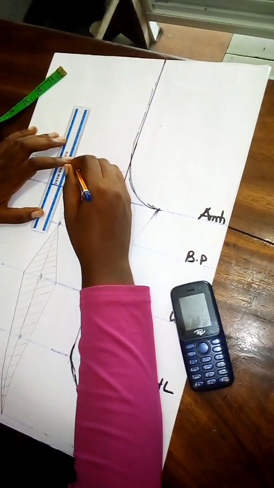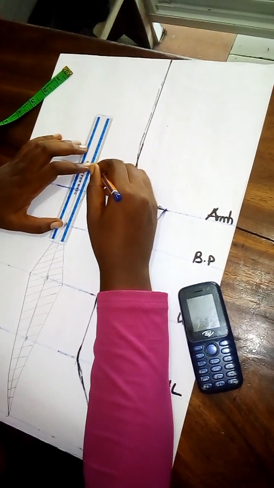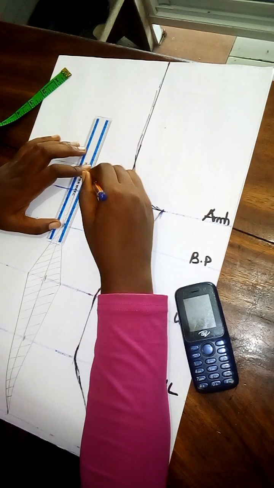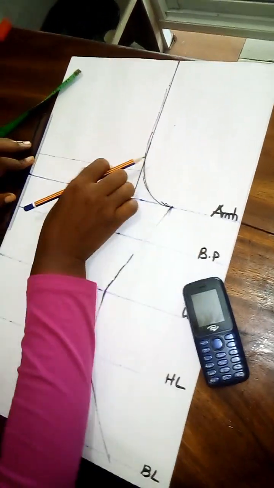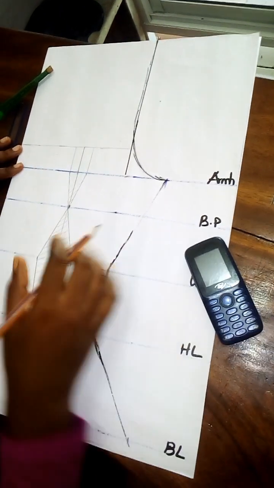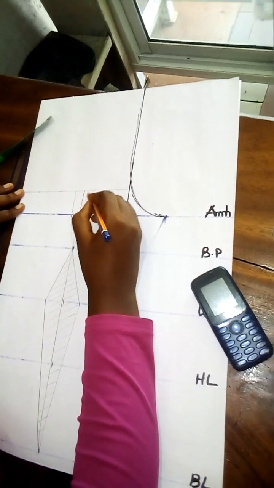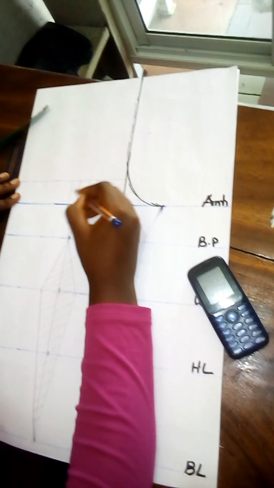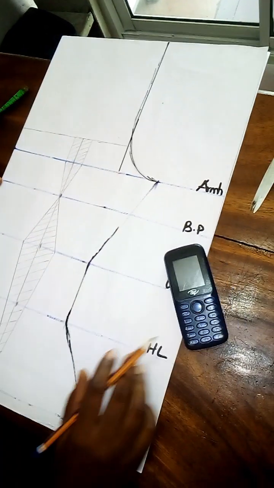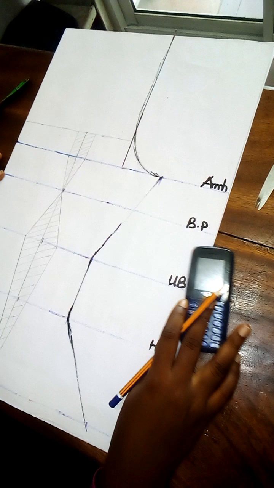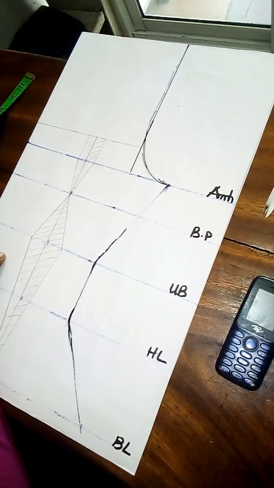So you just watch as it is done. Watch it closely. Then yeah, you're going to tighten from that point. That's where the bust will be tightened from. I'm shading that part too. That part will be tightened to get it very fitted.